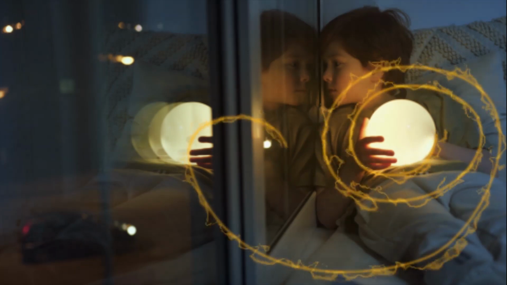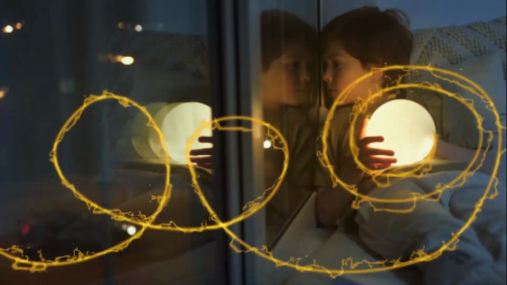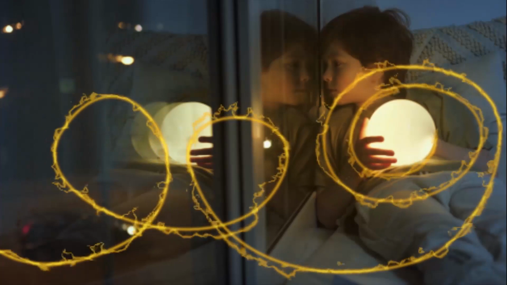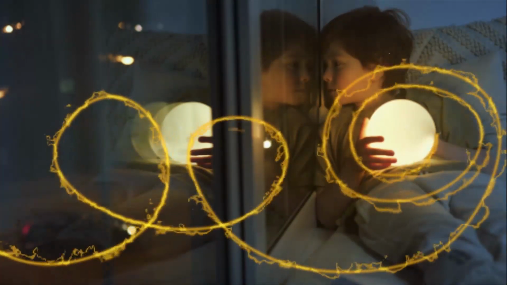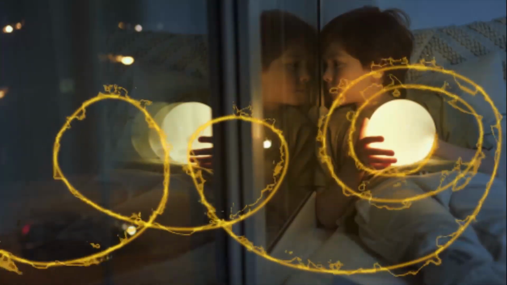Hey designers! Let's create this effect in Adobe After Effects using a free plugin. The download link for the plugin is provided in the description. Download it, close your After Effects, then reopen it, and you'll find it in Effects and Presets.